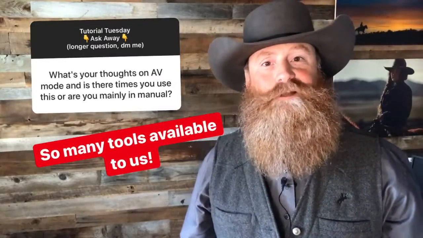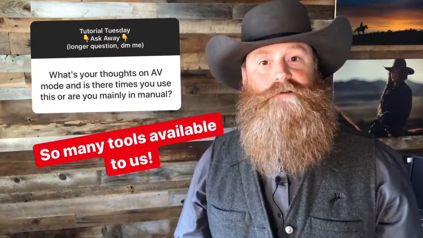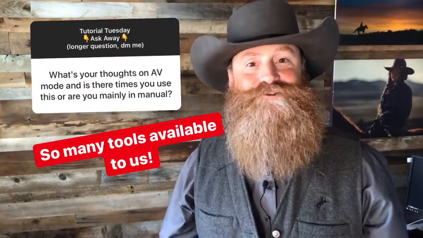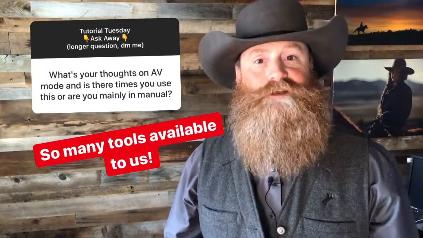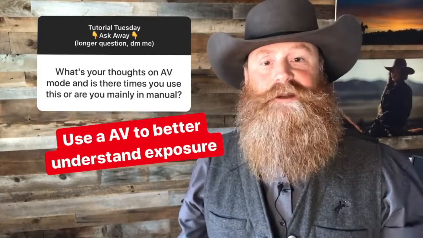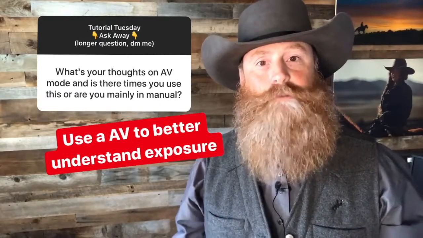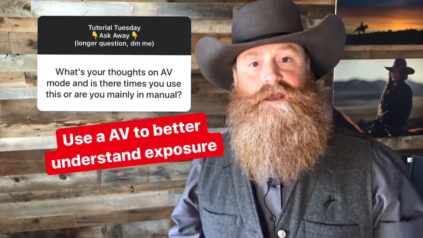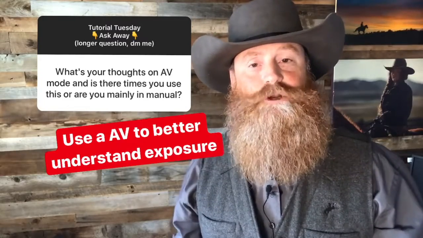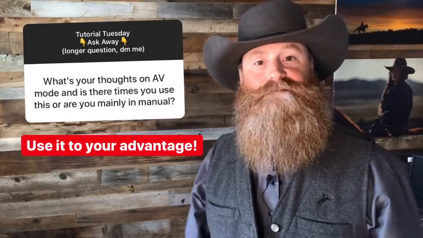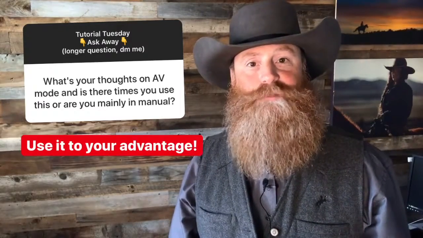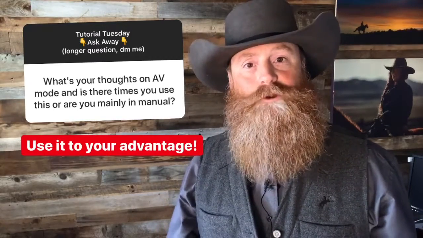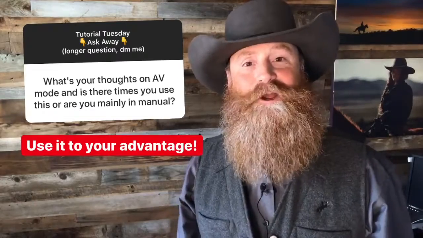We have so many tools available to us today to make ourselves better photographers, to better understand this medium of photography and to better understand how to visually communicate. My thoughts specifically on AV are: understand how your camera develops an image by putting your camera into AV, selecting an aperture, and seeing what the camera comes up with for a shutter speed. So use AV to understand how your camera comes up with the shutter speed based on a certain exposure and the aperture value that you dial in. That's one good way of understanding the overall exposure triangle.